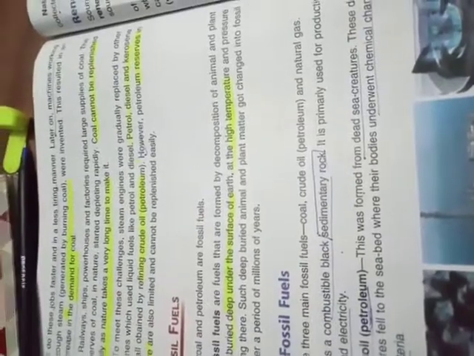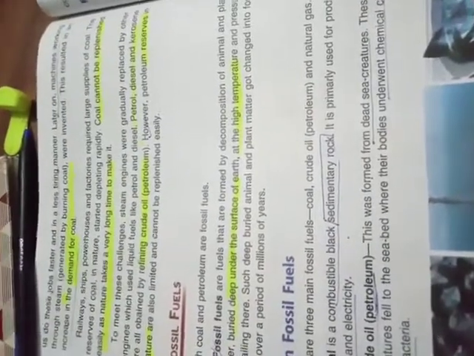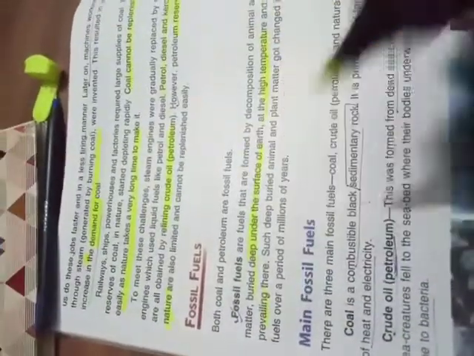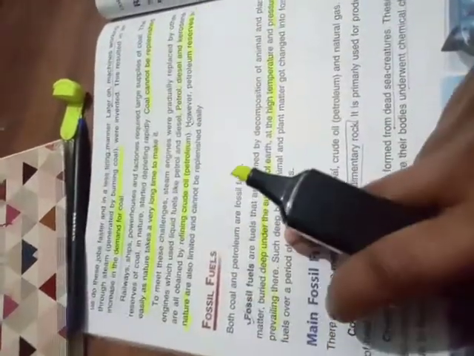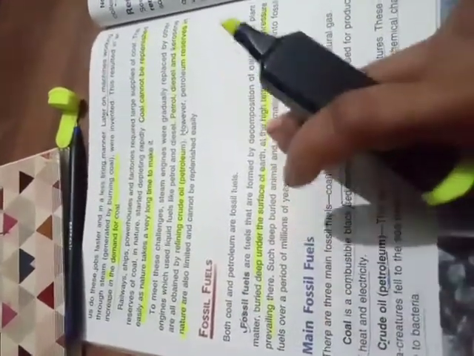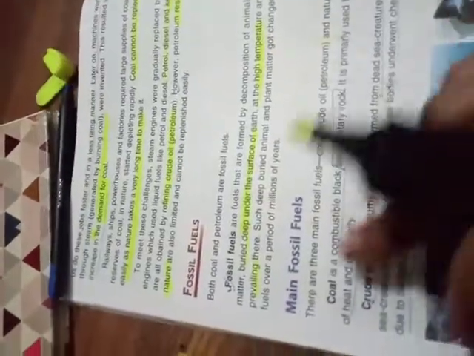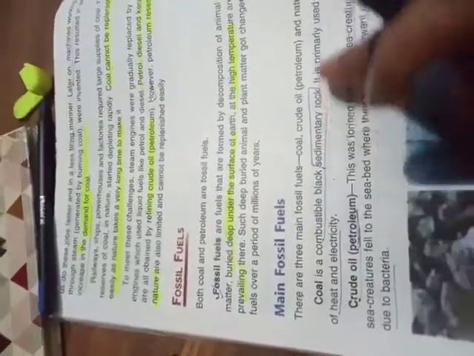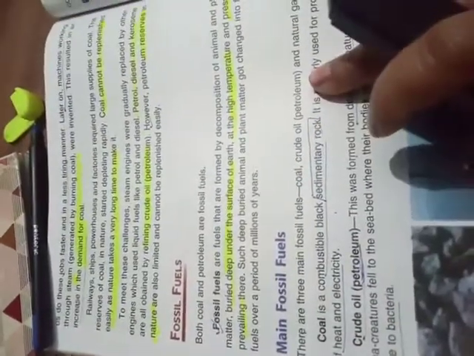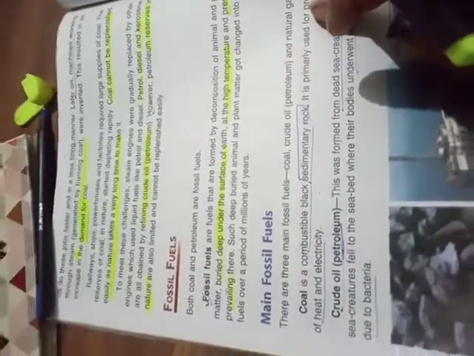The under surface of the earth has high temperature and increased pressure. So you can just see there are three situations: deep under the surface, high temperature, high pressure. This always will cause the decomposition of dead remains, which will form the fossil fuels. There are basically three types of fuel: coal, crude oil or petroleum oil, and natural gas.